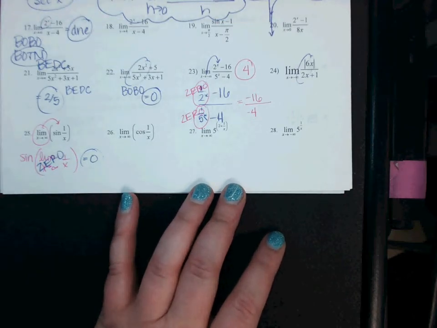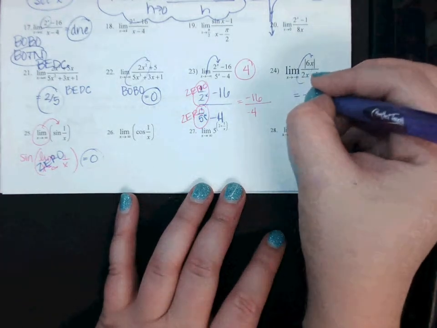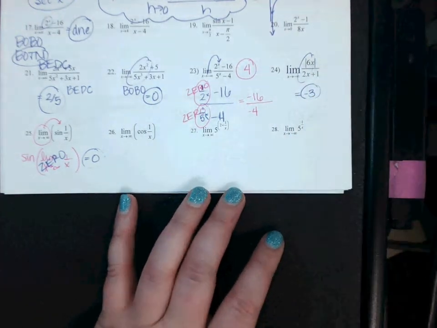It would have been Betsy, which means that divides to 3. If it's going to negative infinity, it just goes to negative 3. You just change the sign.